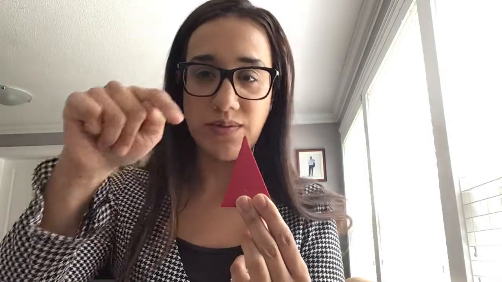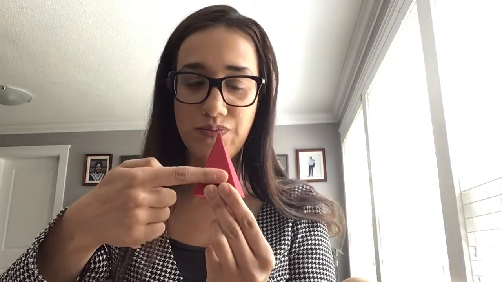Let's try a square-based pyramid. I'm going to hold it like this. Make sure I don't forget. This one I'm just going to go around. 1, 2, 3, 4, 5. Let me show you. Do you see the faces? 1, 2, 3, 4, 5. A face is a flat surface. 5 faces.